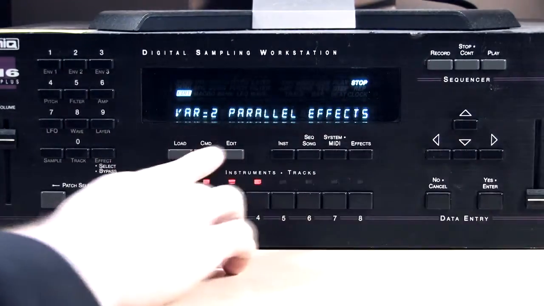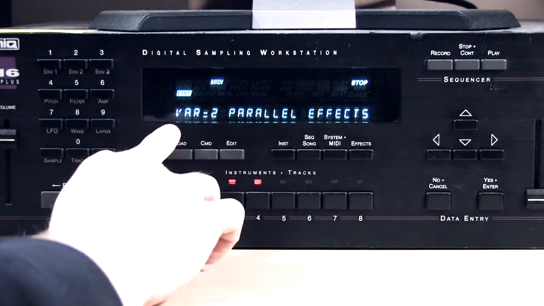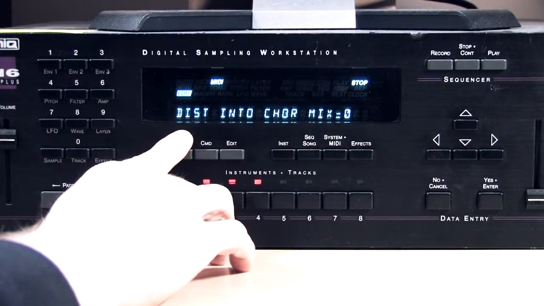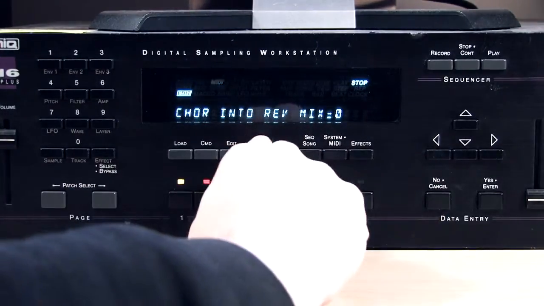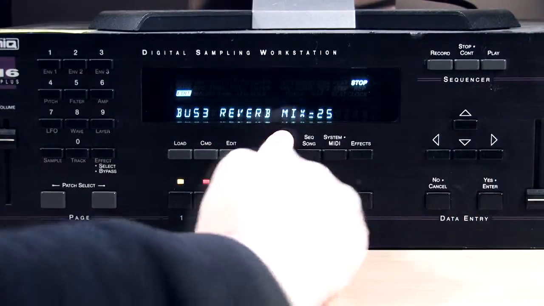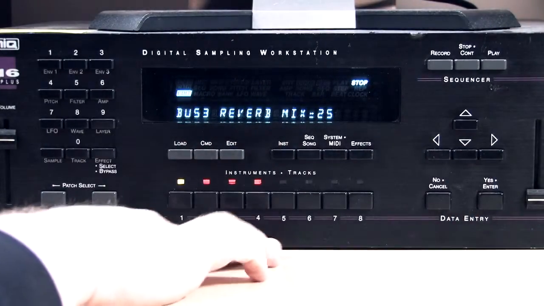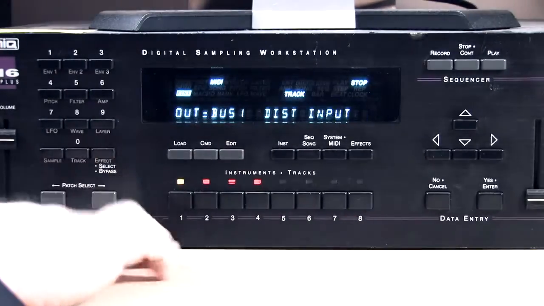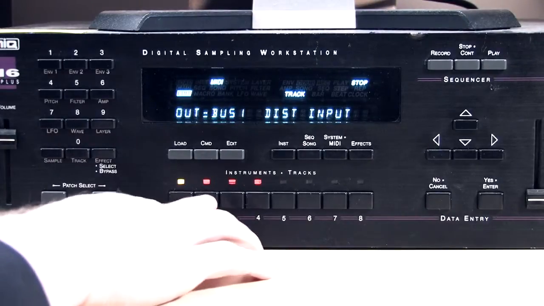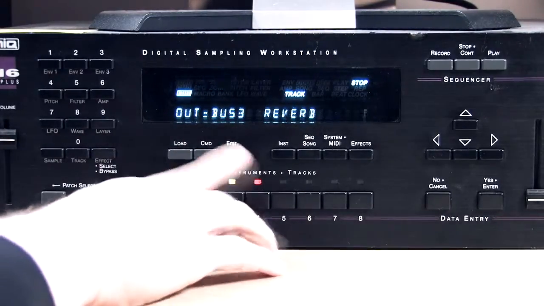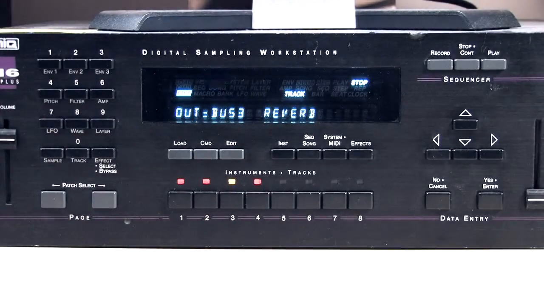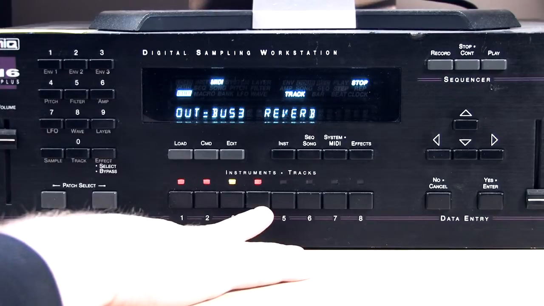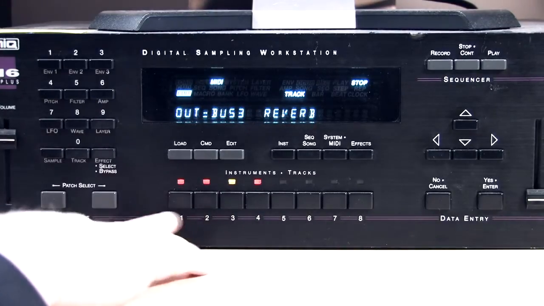And if you go up, they already have it set up as parallel effects as the second preset or variation. If you go into the parameters, you'll see distortion into chorus mix, chorus into reverb mix, and the general reverb mix for bus 3, which in this case we have tied to instrument 3. If you edit track and pick each instrument, you'll see the out bus will tell you how it's assigned. So bus 3 is strictly reverb, 4 goes to auxiliary, so that's totally dry and we won't hear it through our main outs.